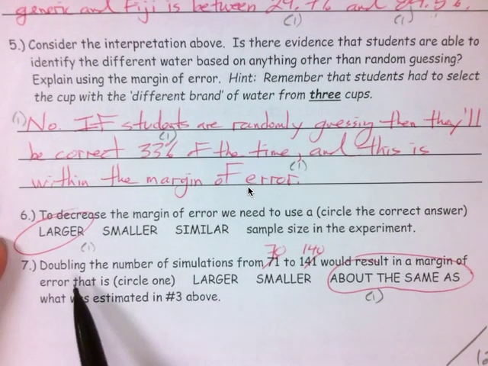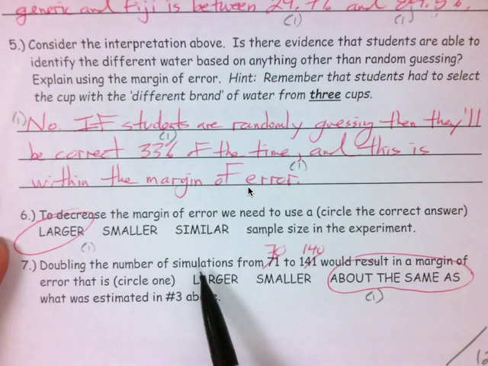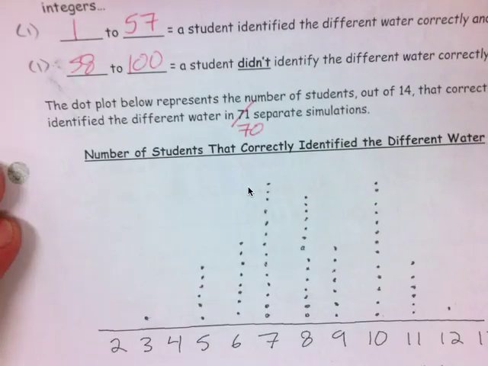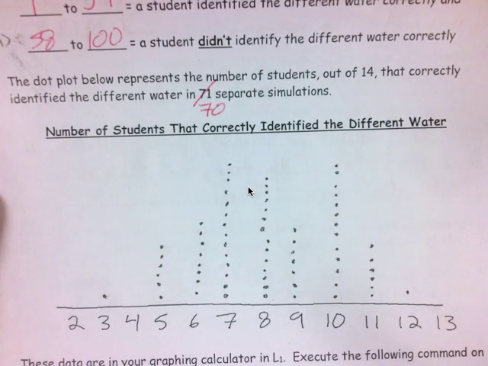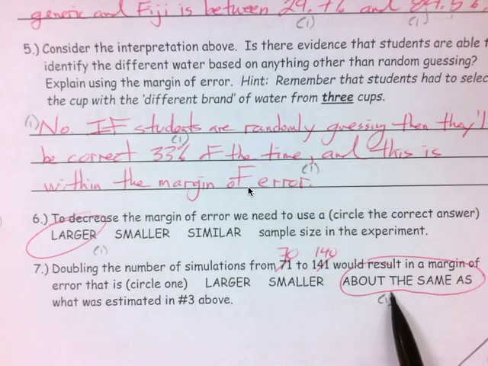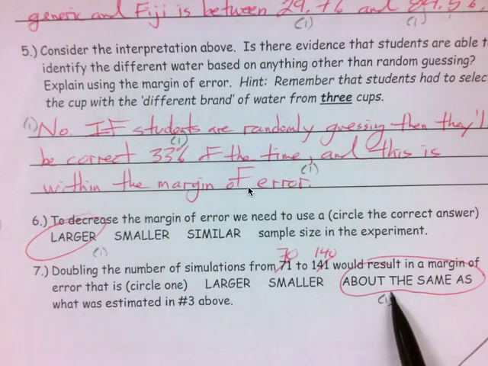And then the last question, if you double not the number of participants in each simulation, but if you doubled the number of simulations, so literally, instead of doing 70-ish simulations here, if we doubled it and did 140 simulations, will that change the margin of error? And the answer is no. So we will still have a margin of error that's about the same as what we've already observed. I might have more simulations, so that margin of error may be more trustworthy, but it's going to be about the same.